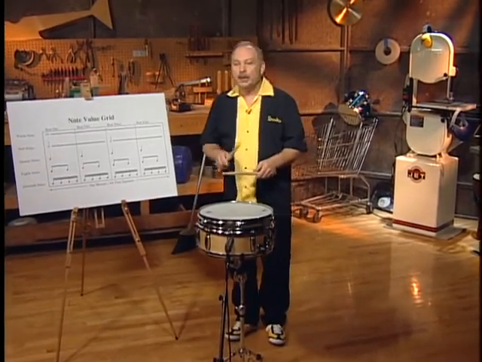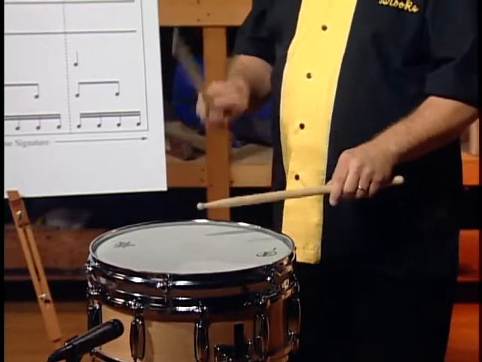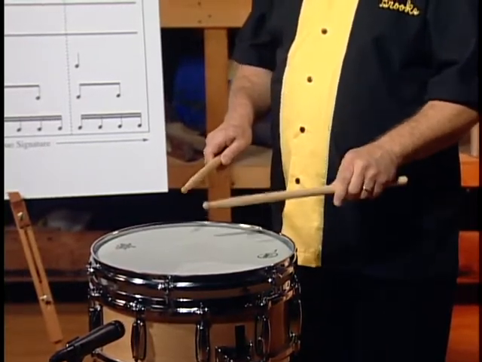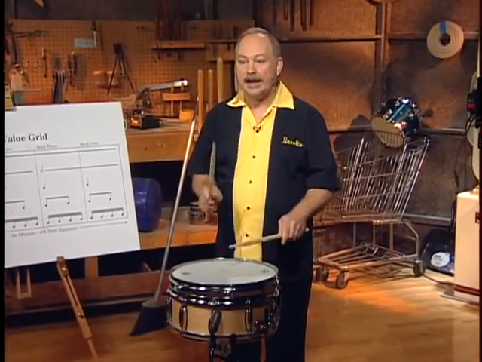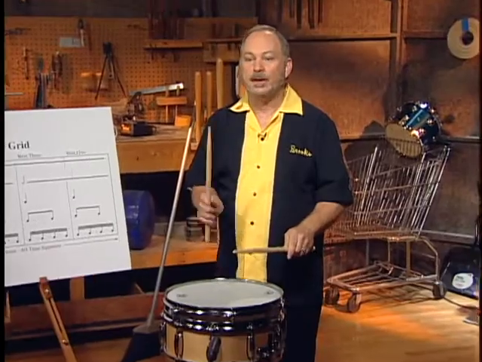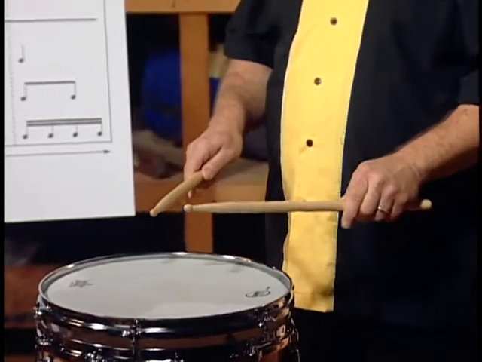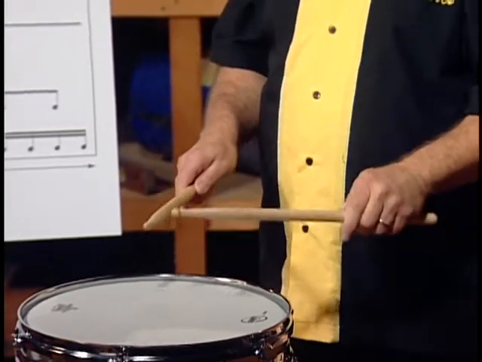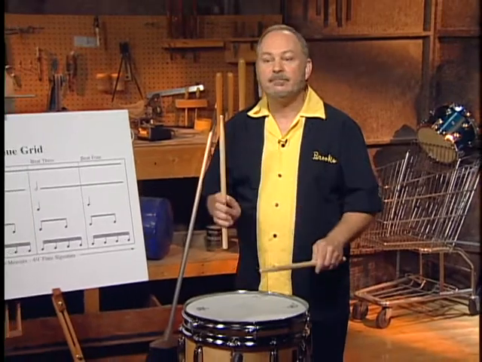1, 2, 3, 4. 1 and 2 and 3 and 4 and 1 and 2 and 3 and 4 and 1 and 2 and 3 and 4 and 1 and 2 and 3 and 4 and 1 and 2 and 3 and 4 and 1 and 2 and 3 and 4 and 1 and 3 and 4 and 1 and 2 and 3 and 4.